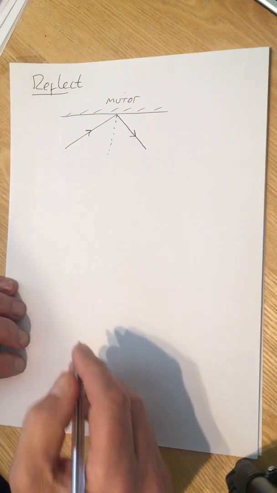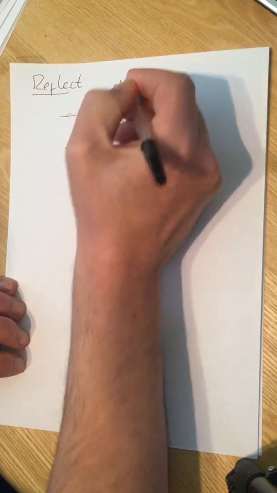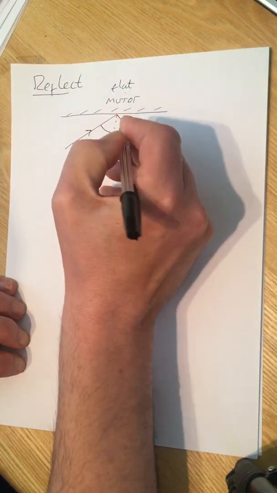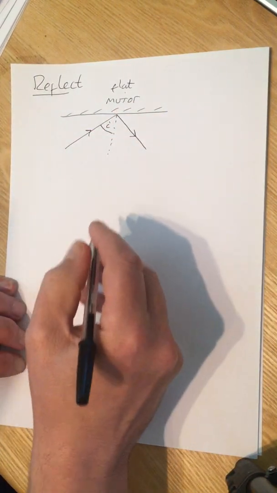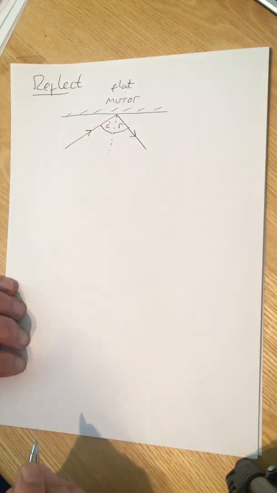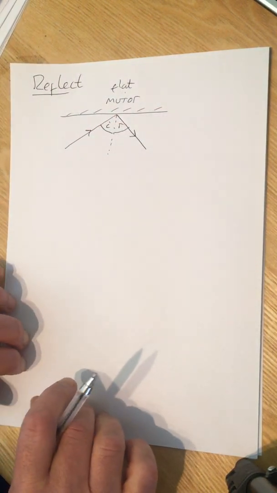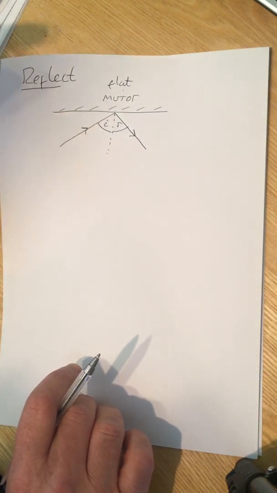Not the best diagram in the world, but if it's a flat mirror, then the angle in which it goes in at, or the angle of incidence, will be the same as the angle of reflection, the angle that it reflects off the mirror. Again, not the best diagram, but hopefully the point is clear.